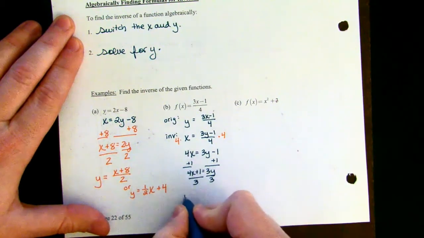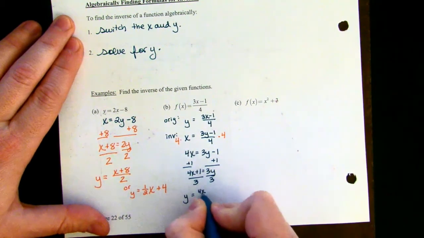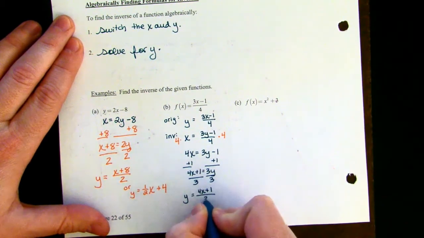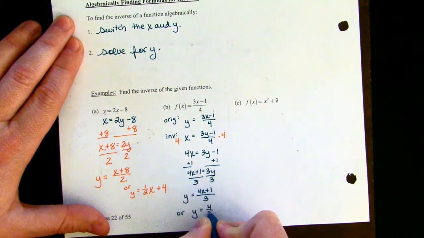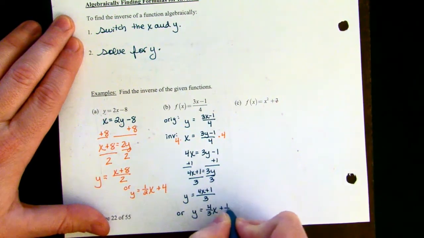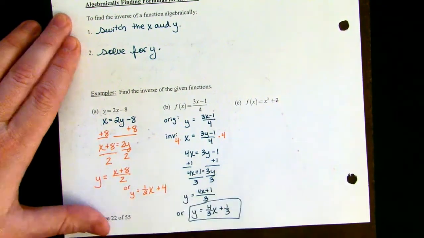Divide the whole thing by 3. Y equals (4x plus 1) all over 3. Or I could separate things out and say y equals 4/3 x plus 1/3. That would also work.